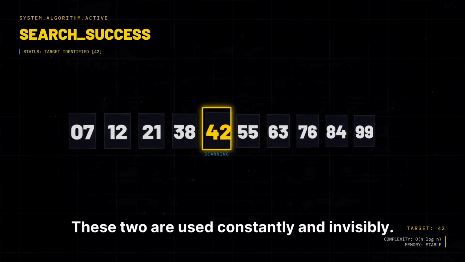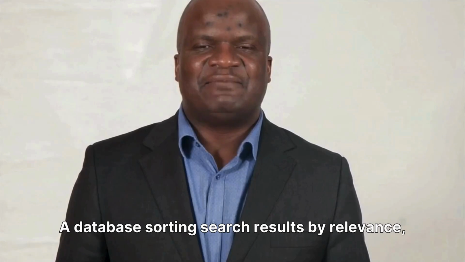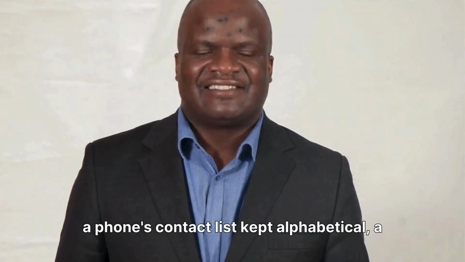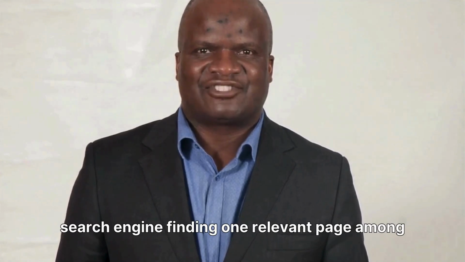These two are used constantly and invisibly. A database sorting search results by relevance. A phone's contact list kept alphabetical. A search engine finding one relevant page among billions.